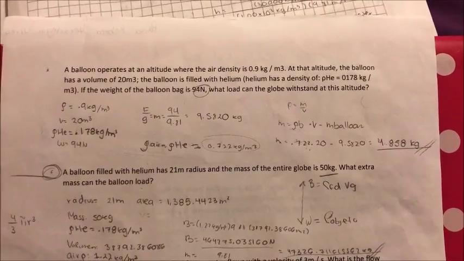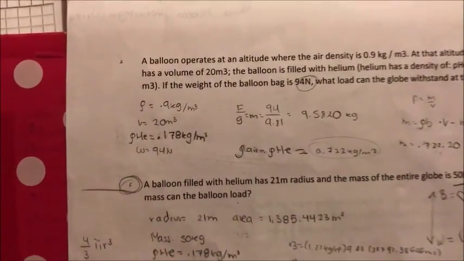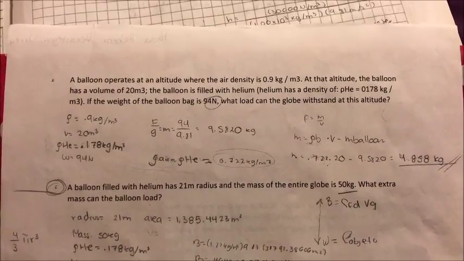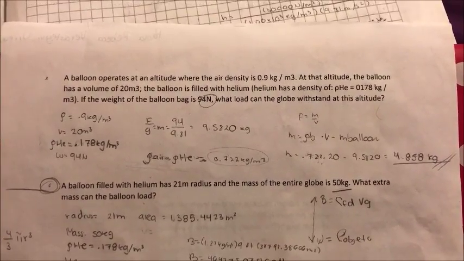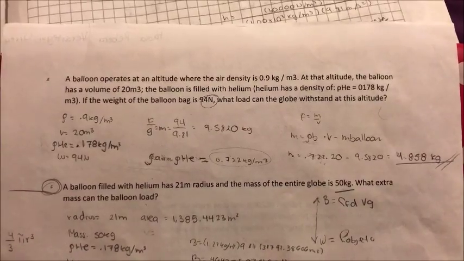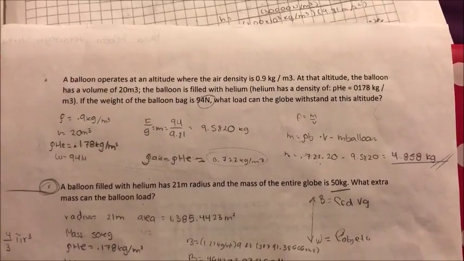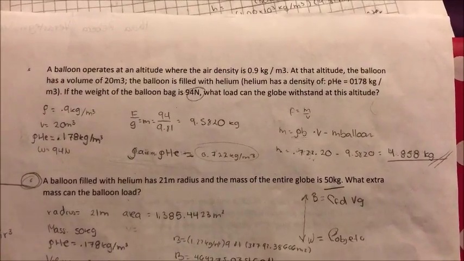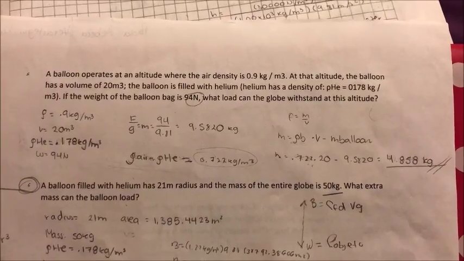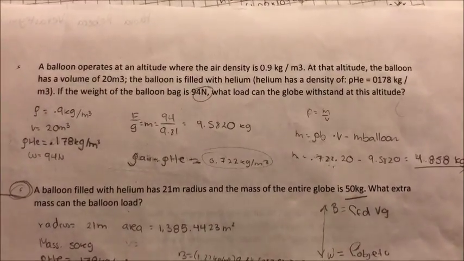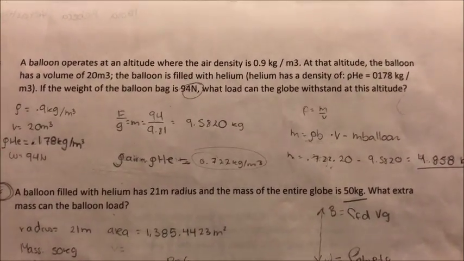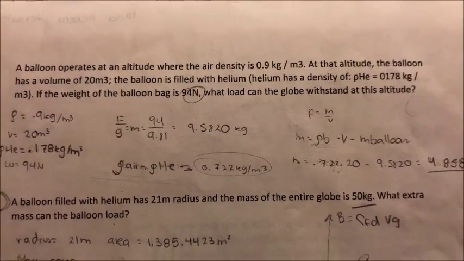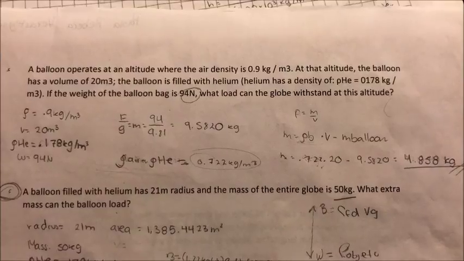The first thing I did was to put the things that we have on this side of the sheet of paper. We have the density of the air, that is 0.9 kilograms per cubic meter. We have the volume, that is 20 meters square. The helium's density, that is 0.178 kilograms per cubic meter. And the weight, that is 94 newtons. So with the weight, we can get the mass by dividing it by 9.81. Gives us a mass of 9.5820 kilograms, and we're going to use it for later.